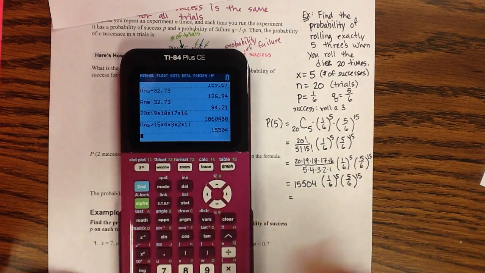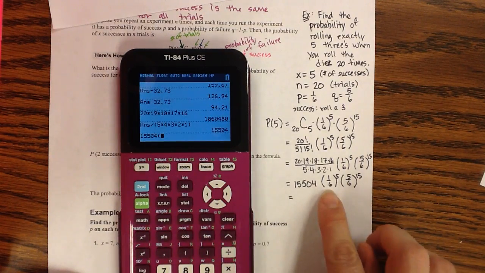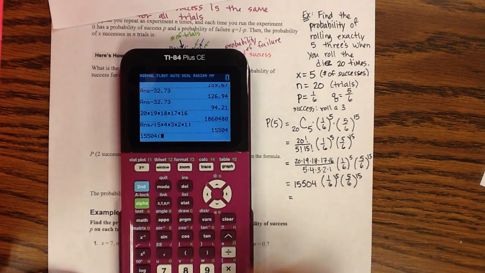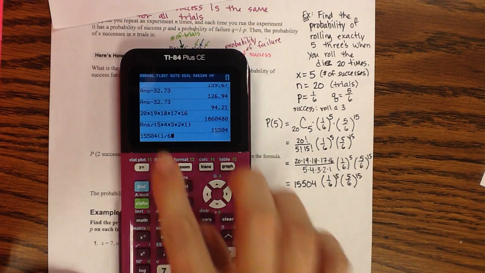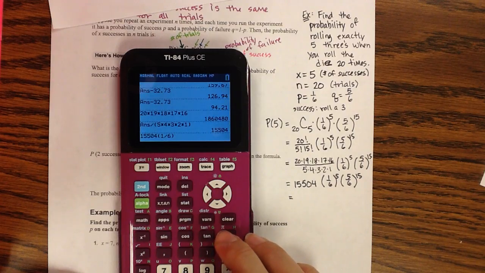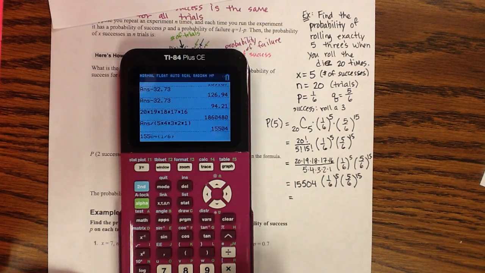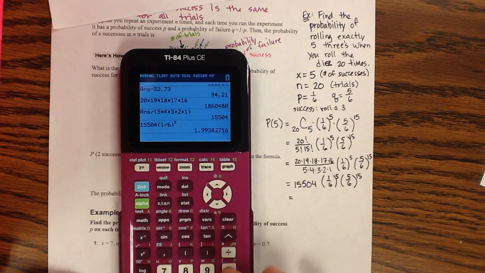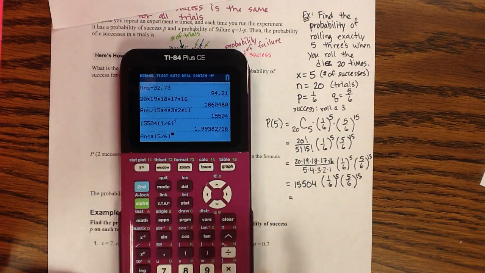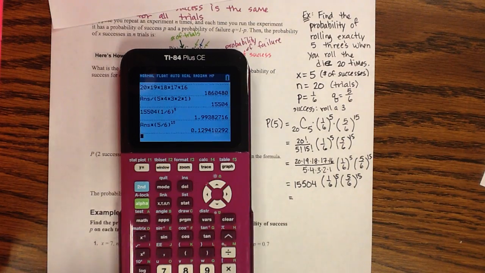So we're going to take 15504, and we can just type it in our calculator the way that we see it here. So times 1/6, which is 1 divided by 6, to the power of 5, enter, and then I'm going to do times parentheses 5/6 raised to the power of 15.